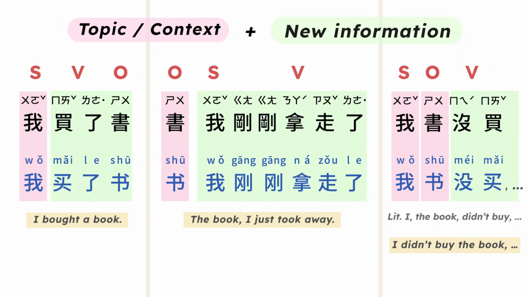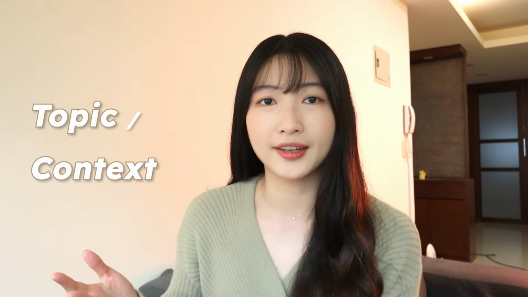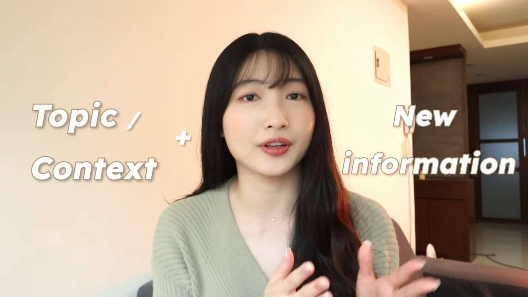Therefore, we can see that the Chinese word order is not actually random. Now you know in Chinese, we like to introduce a topic or context first before providing new information.